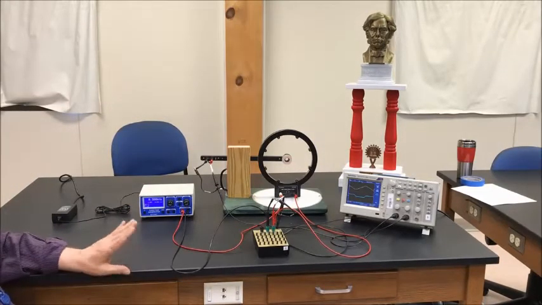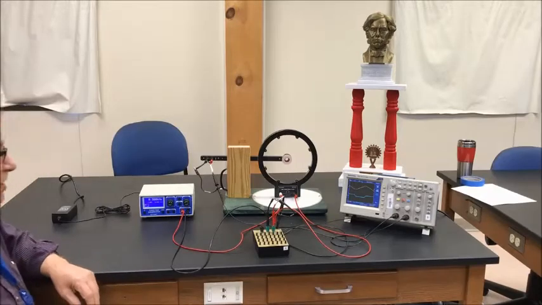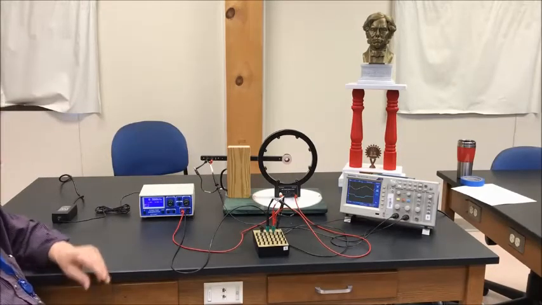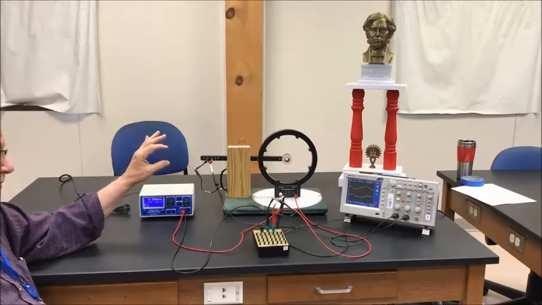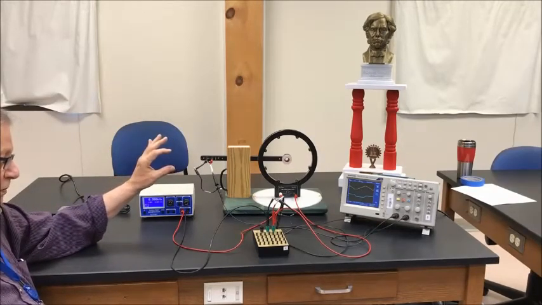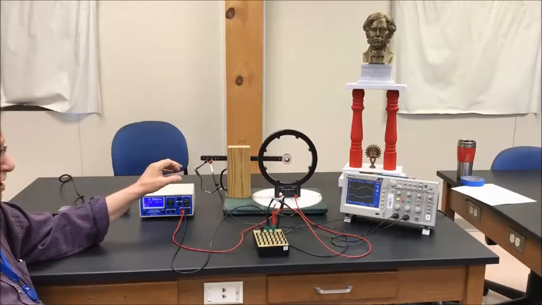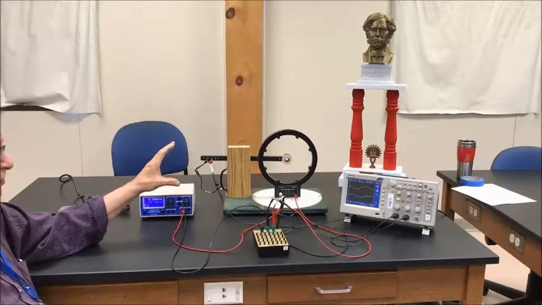Now, there are two parts to the experiment. The first part of the experiment is to see how the output EMF in the search coil developed by Faraday's law will depend on the rate of change of a current passing through the search coil.